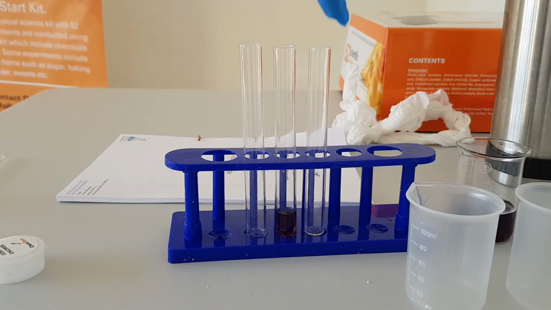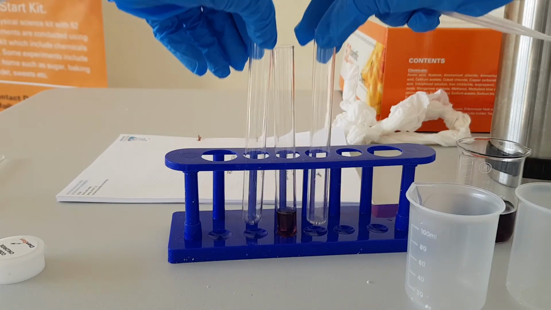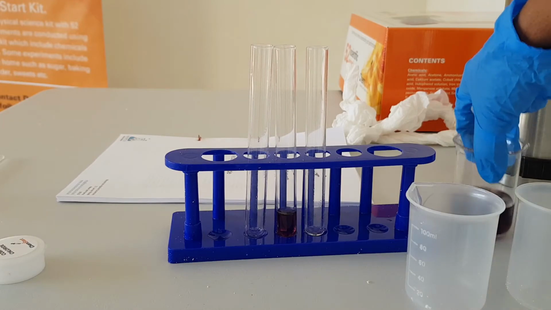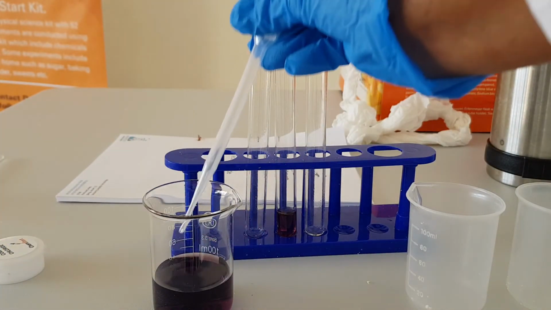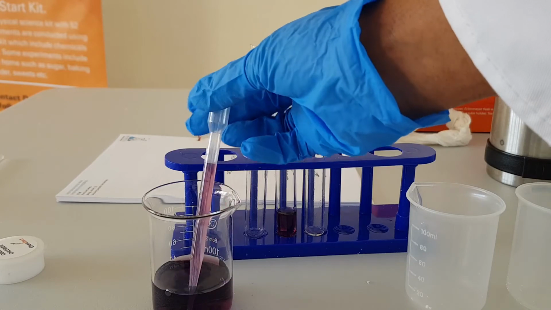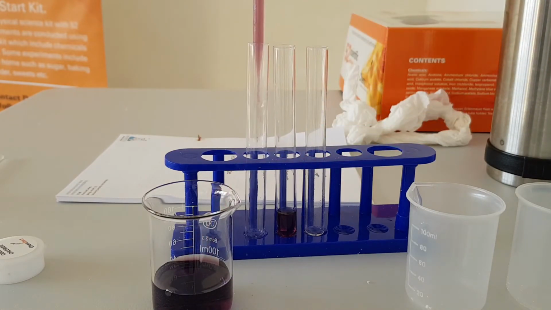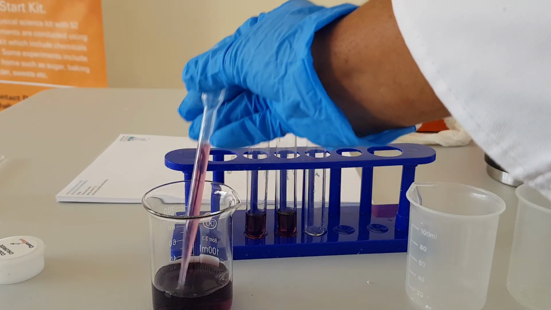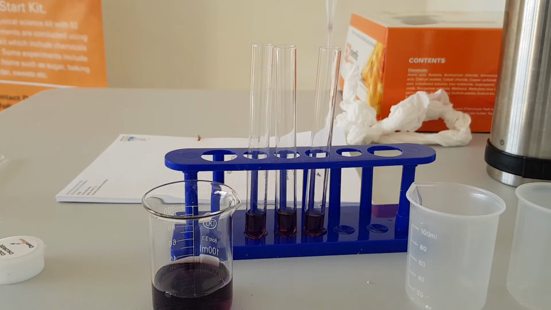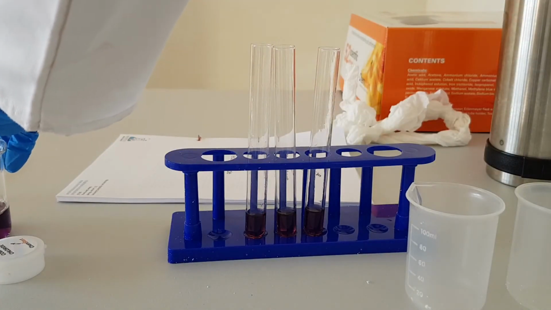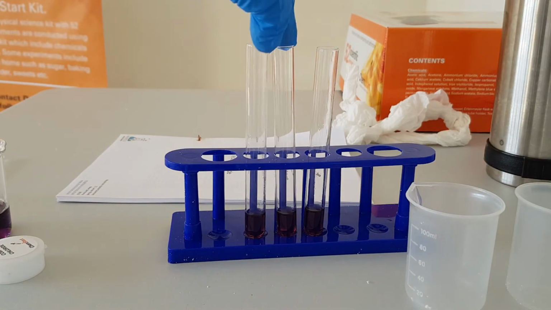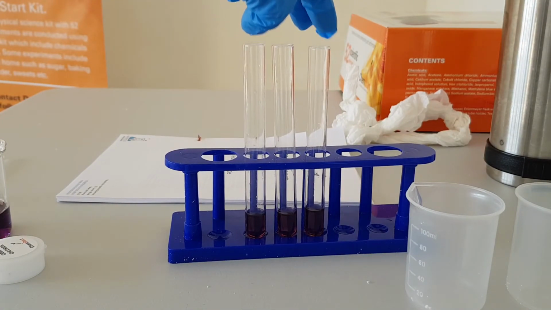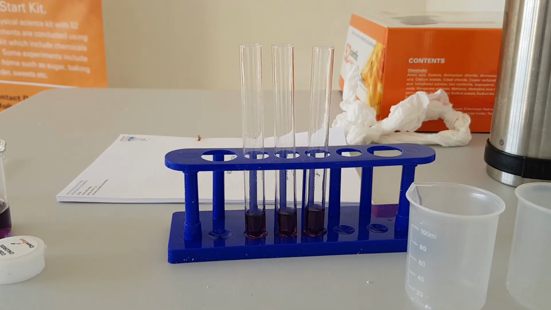So I've emptied out the 2 test tubes that I used earlier, and I'm going to add in each, again, 3 ml of the cobalt chloride solution using my pasteur pipette. Cobalt chloride solution in all 3 test tubes. The test tube in the middle, I'm going to use that as my control.